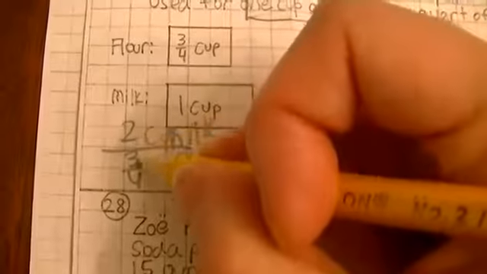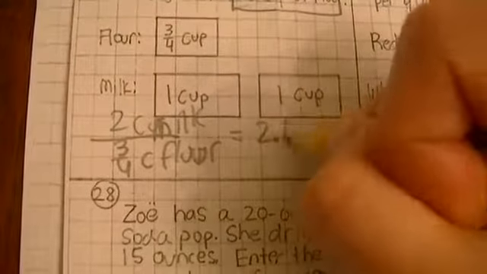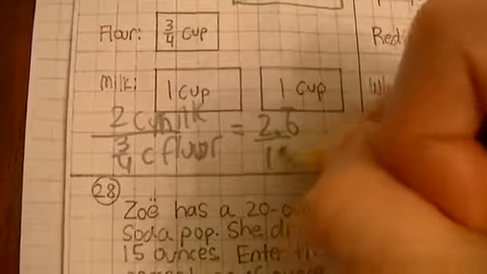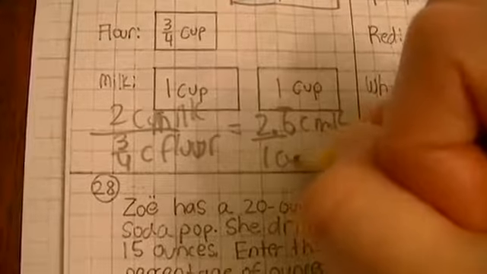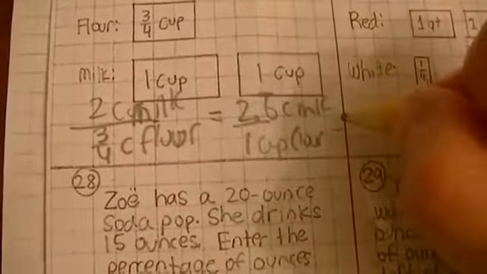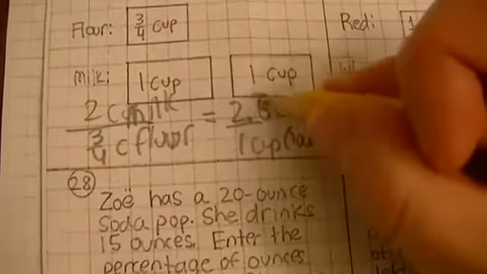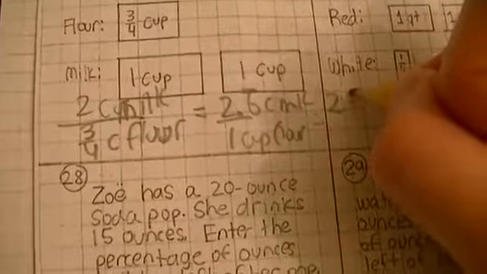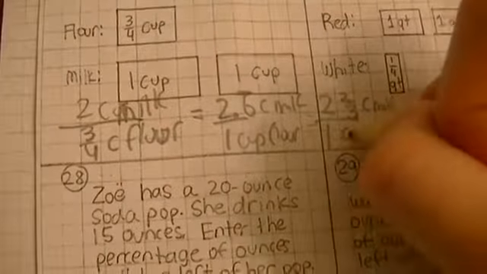So you can go 2 divided by 0.75 or 2 divided by 3/4, same thing. And I got 2.6 repeating cups milk per cup of flour. Or 2.6666 repeating is really more precise, it's 2 2/3 cups milk for every 1 cup flour.